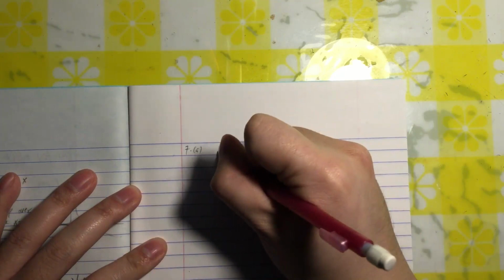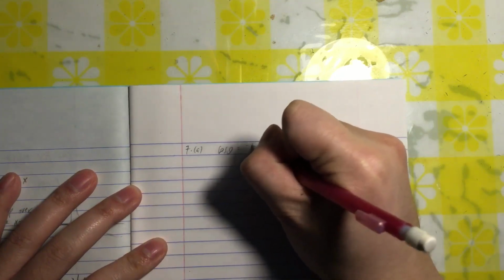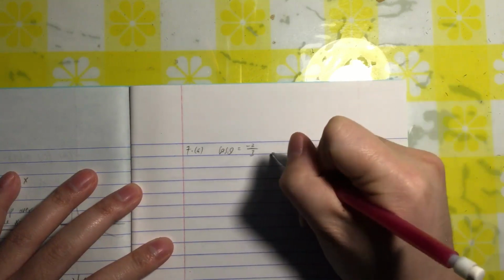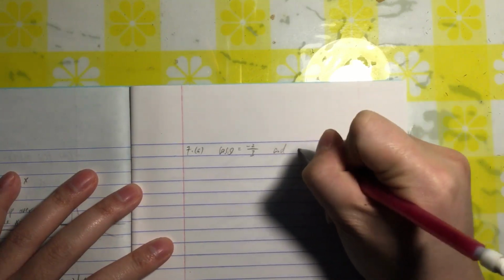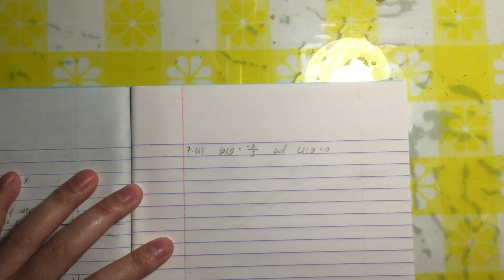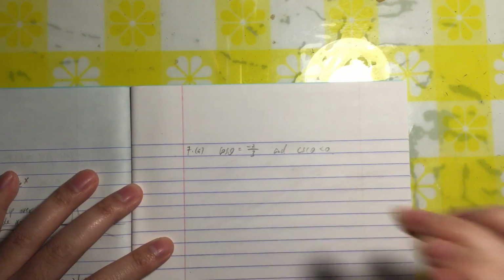Number 7, part A. Suppose cosine theta is -2/3 and cosecant theta is less than 0. Find all trigonometric ratios. In order to find all trigonometric ratios, let's determine the quadrant for angle theta first.